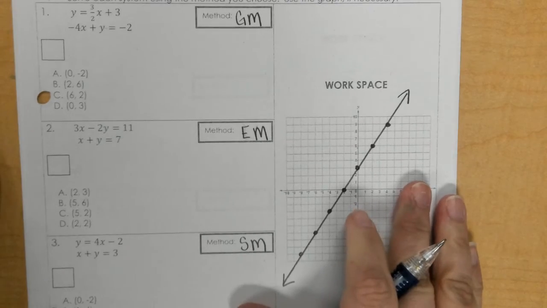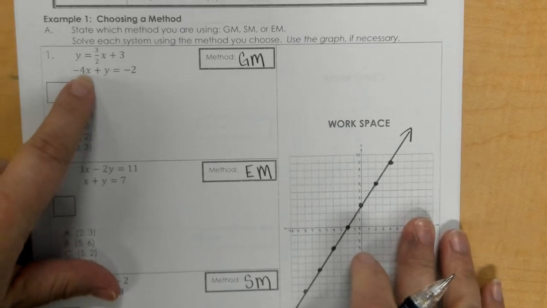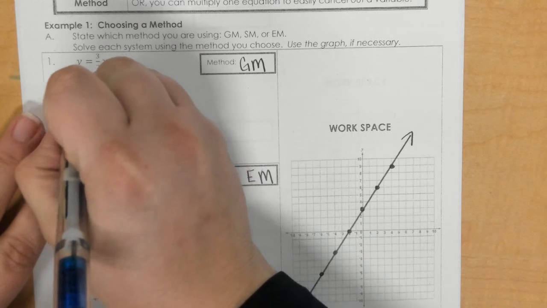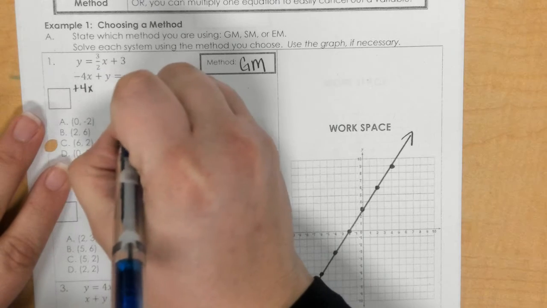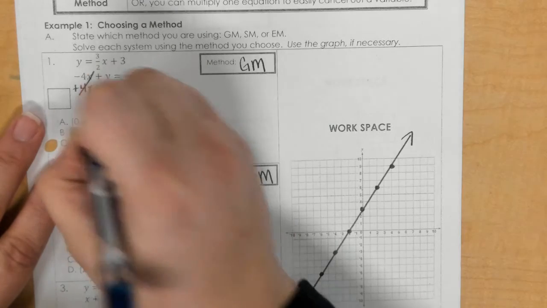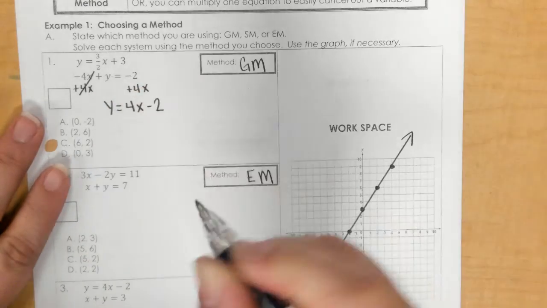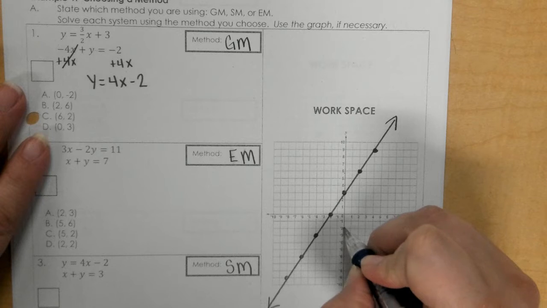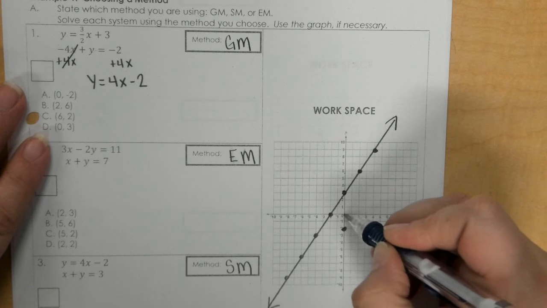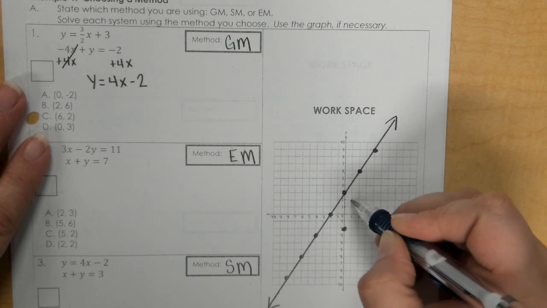Okay, for the second equation, we do have to change that so that y is by itself. So we're adding the 4x to the other side, or rearranging. So I'm going to start at negative 2 and rise 4, run 1.